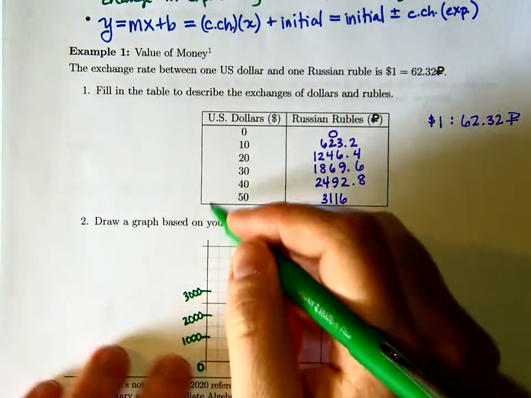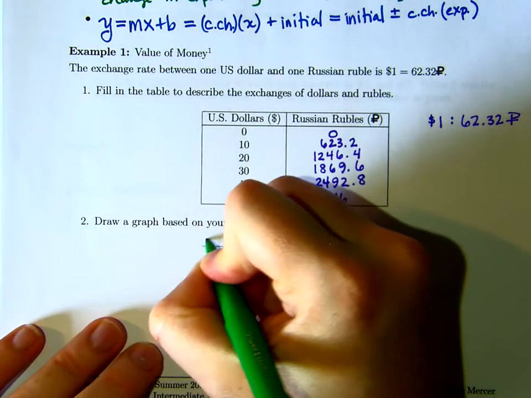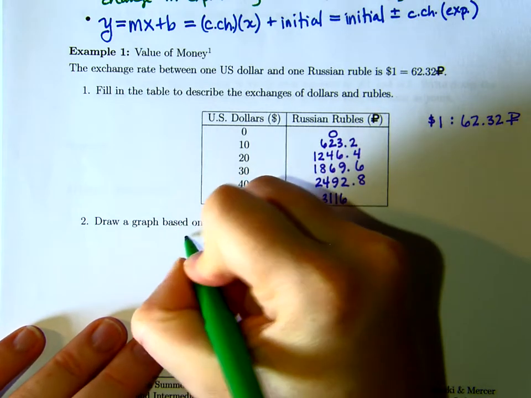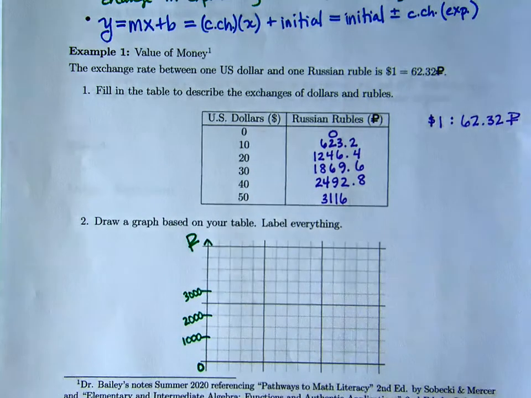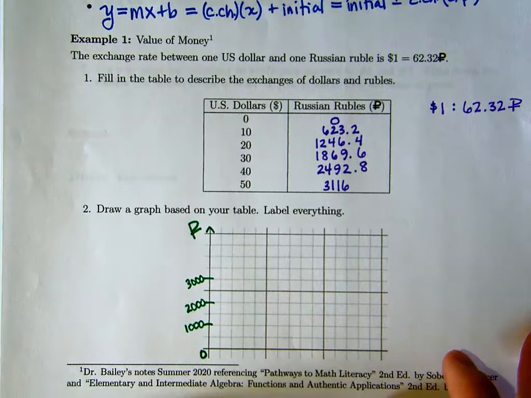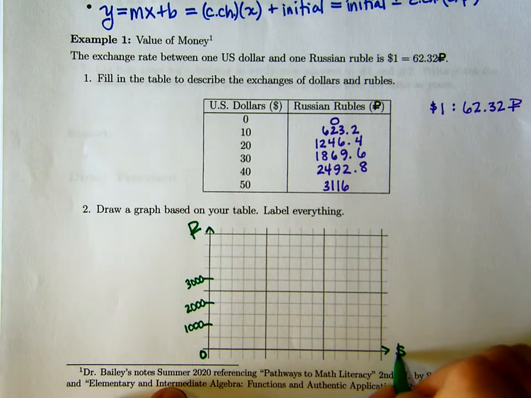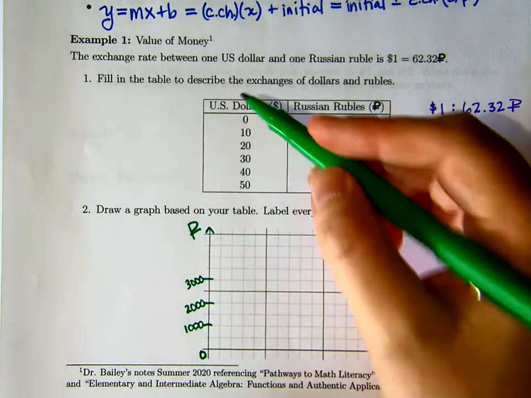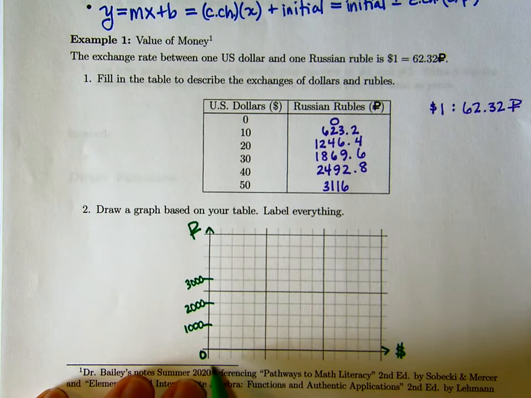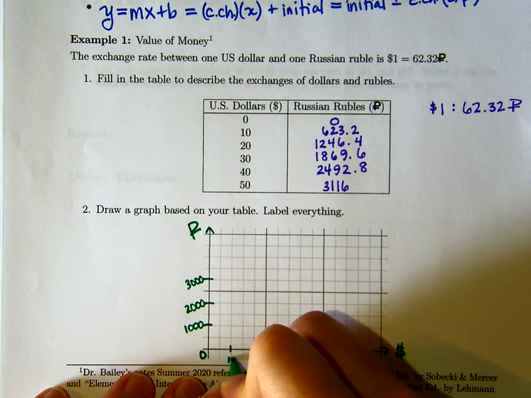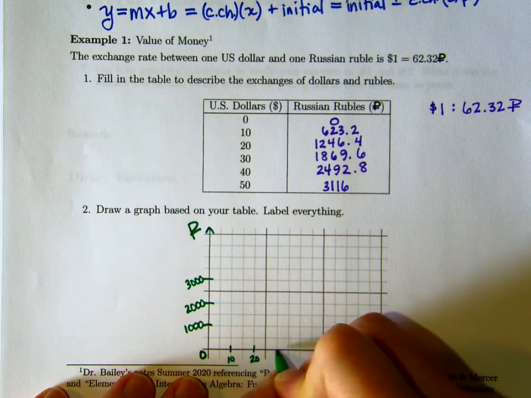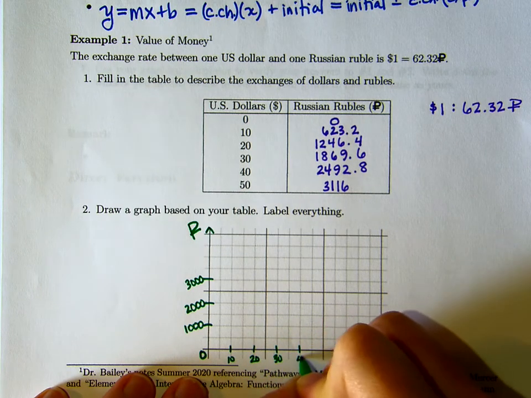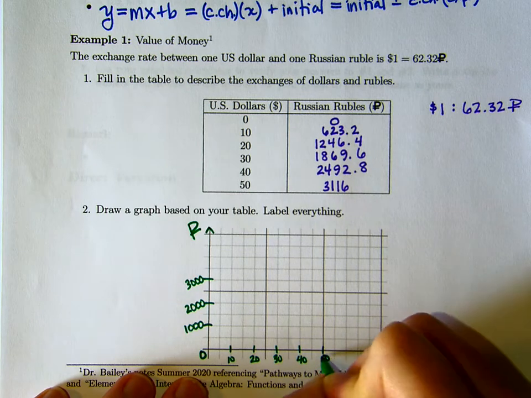And that means on our vertical, we're calling this how many rubles? And on our horizontal, how many US dollars? And let's see, we have to go up to 50. If we count by 5s, is it okay? 5, 10, 15, 20, 30, 40, 50. Yes, okay. So let's go $10, $20, 30, 40, 50.